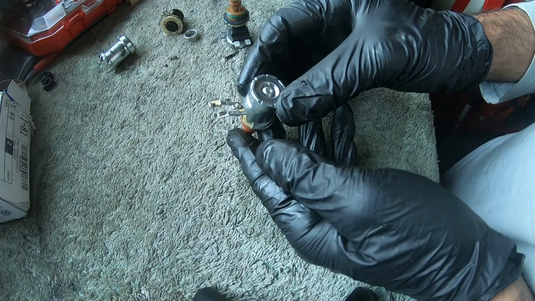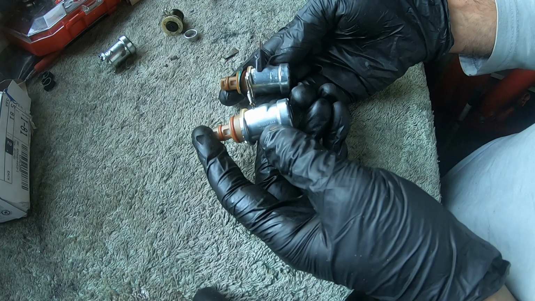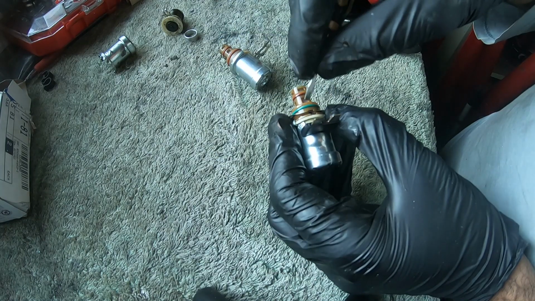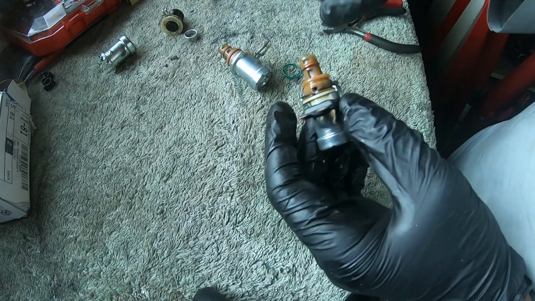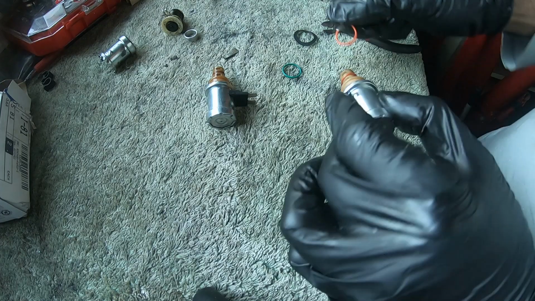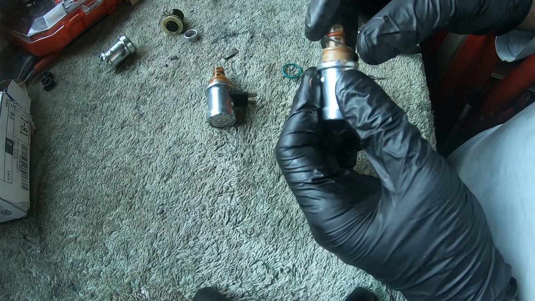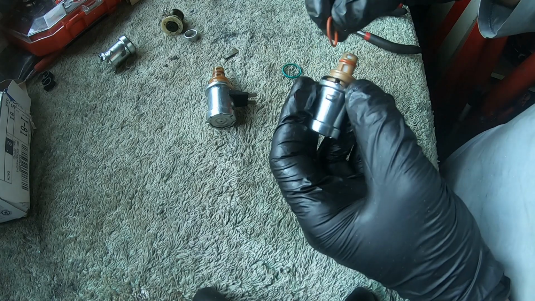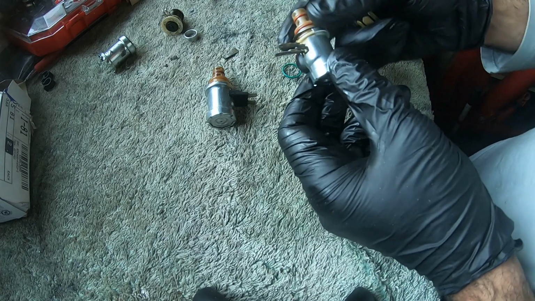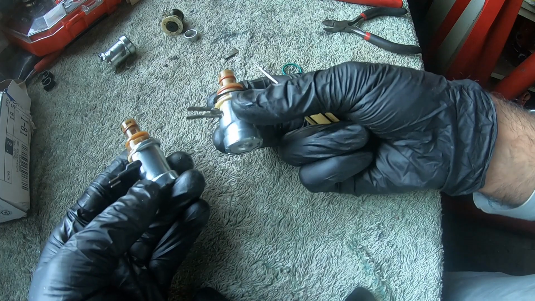It may not look beautiful, but I'm pretty sure it's going to work. This was the original line pressure solenoid. The only difference now is this ring. We have to take it and put it in there. Yeah, there we have a bootleg version of the line pressure solenoid.